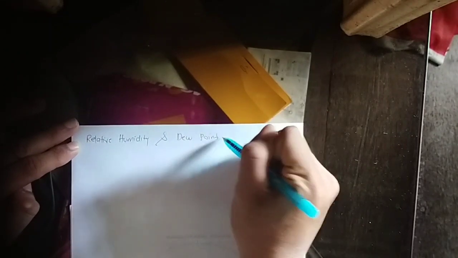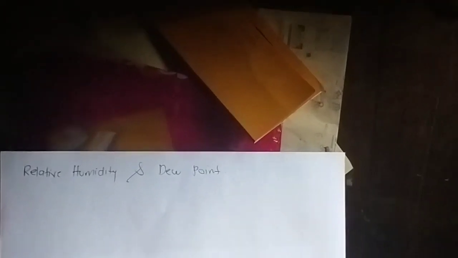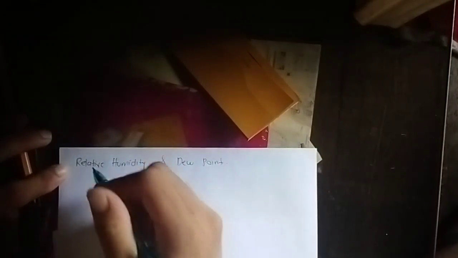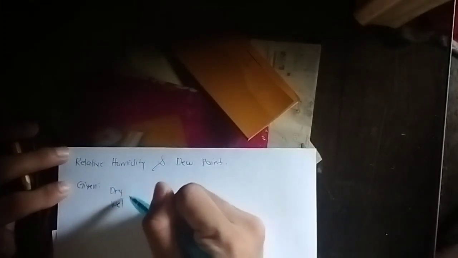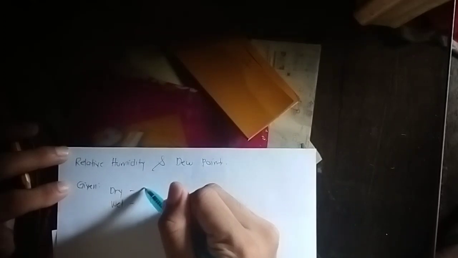Now let's go ahead and do our task 1.1, which is to identify the relative humidity and the dew point of the following given temperatures of dry and wet thermometer. First, here are the givens. For our dry thermometer, the temperature is 28 degrees Celsius, and on our wet thermometer it is 22 degrees Celsius.